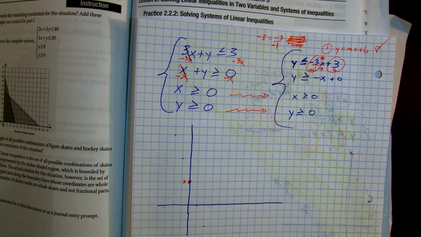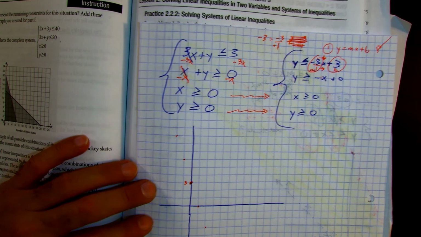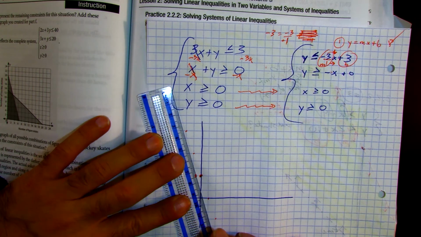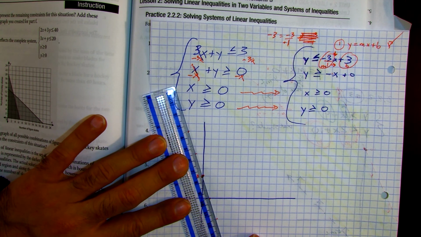I don't know. Some people are stressing that they're not sure. How do you do a solid line? Solid. We're just going to say it. Solid line. Okay.